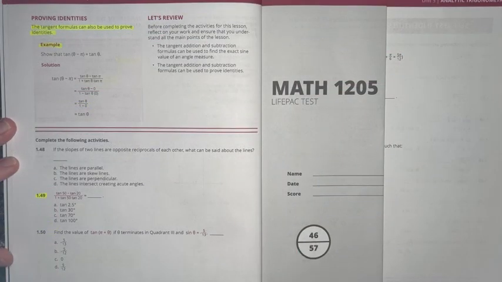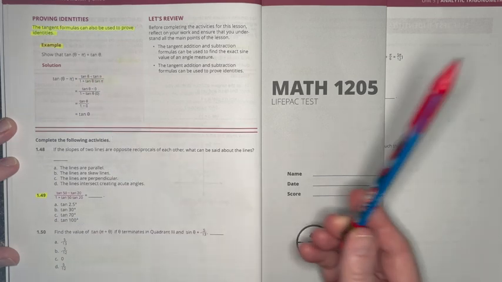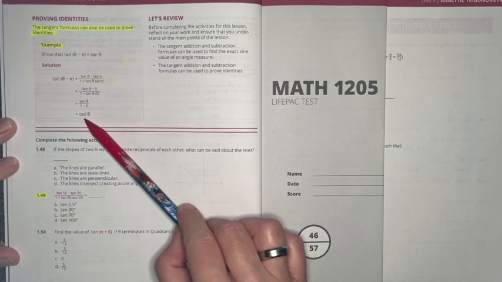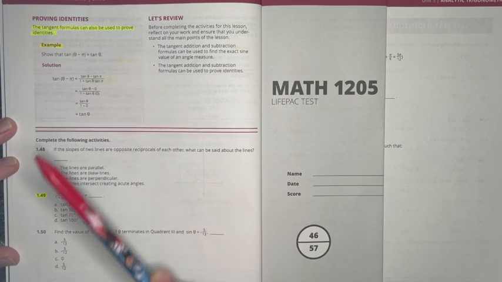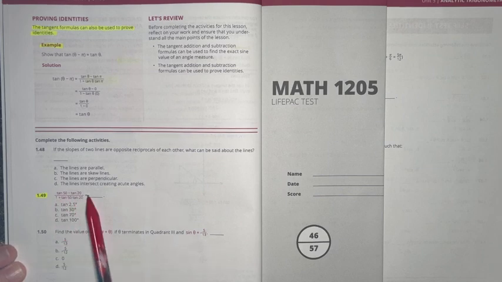One last note here at the top of page 26. It says the tangent formulas can be used to prove identities, just like all the rest, okay? Just make sure you're following carefully along. All right, let's take a look at problem number 49. We have the tangent of 50 minus the tangent of 20 over 1 plus the tangent of 50 times the tangent of 20.